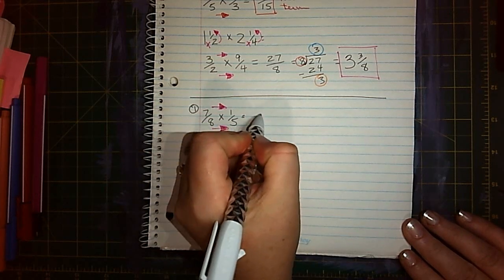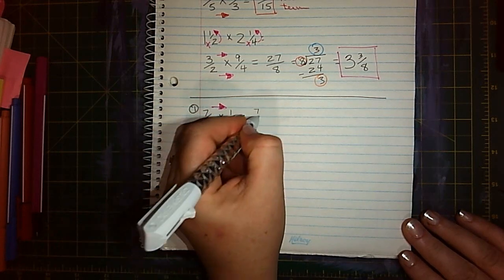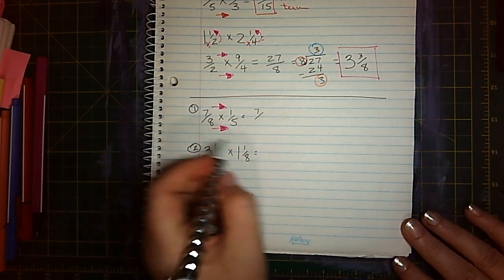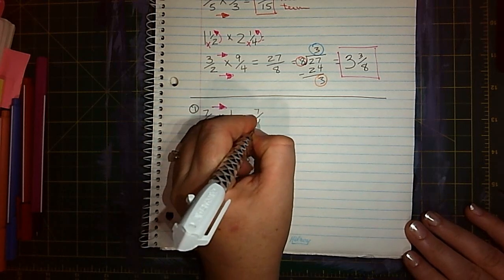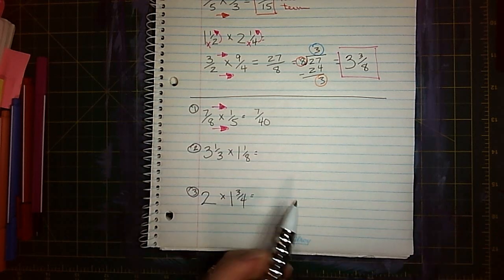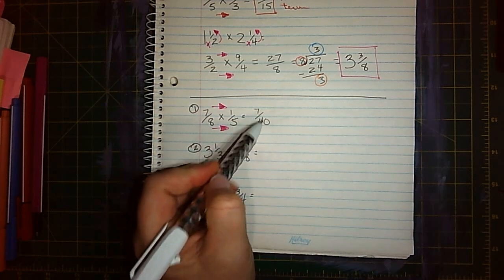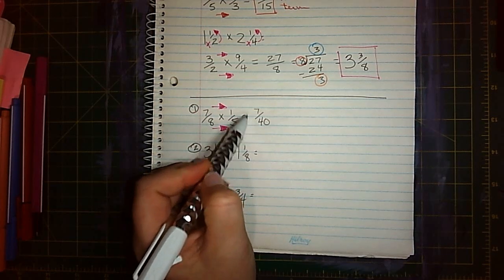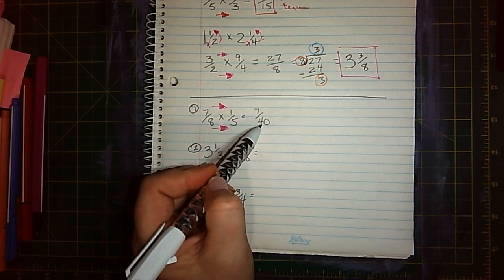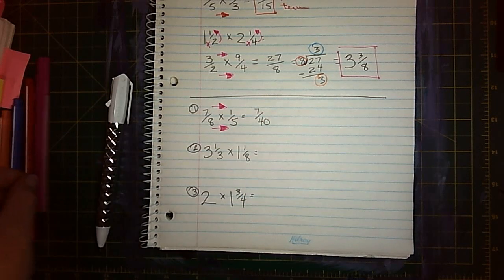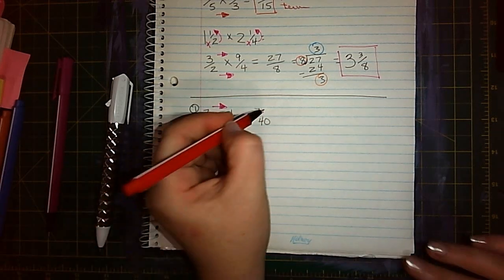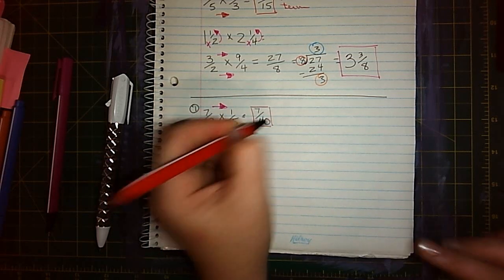So 7 times 1 is 7. 8 times 5 is 40. And there's not much I can do with that. I can't go any lower, right? Because there's nothing I can do equally to both that will go any lower than that. So that is our final answer for that one.